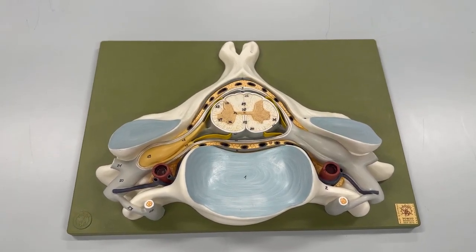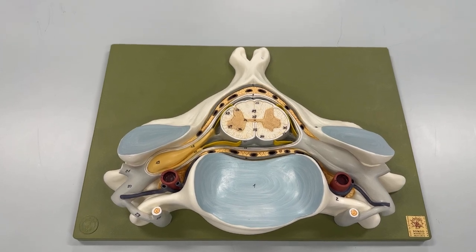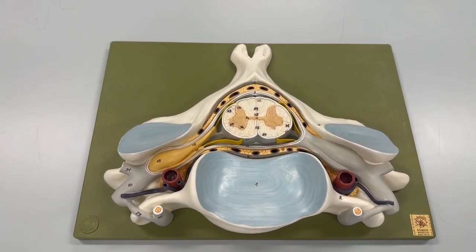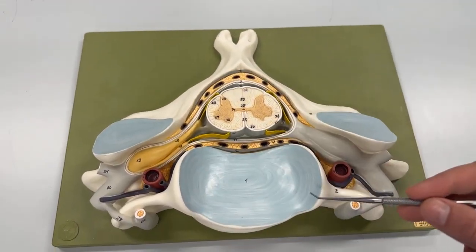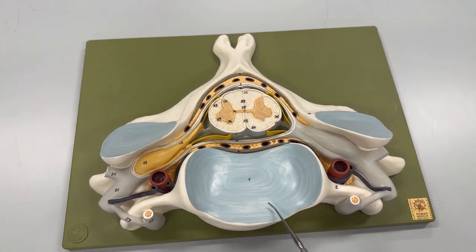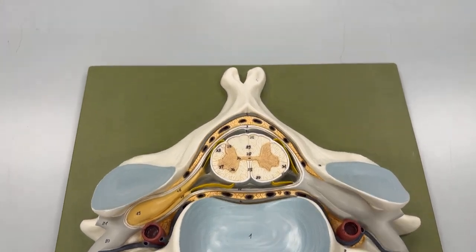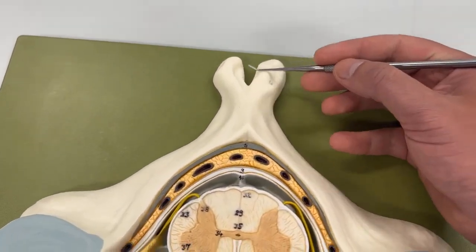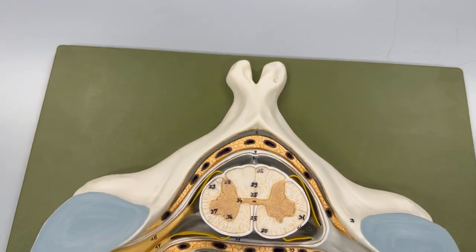Let's take a look at the spinal cord. So the spinal cord is going to be surrounded and protected by this bony structure, which is the vertebra. So this is the body of the vertebra. That's going to be positioned more anteriorly or ventrally. And this is the spinous process of the vertebra. And that's going to project posteriorly or dorsally.